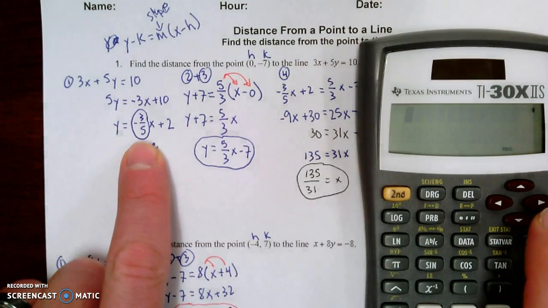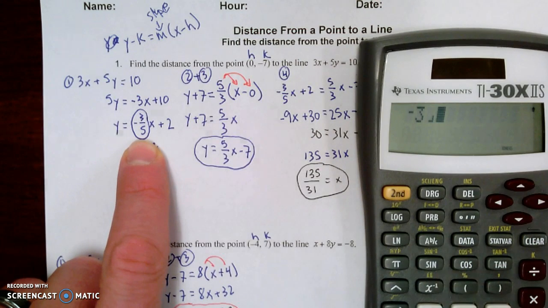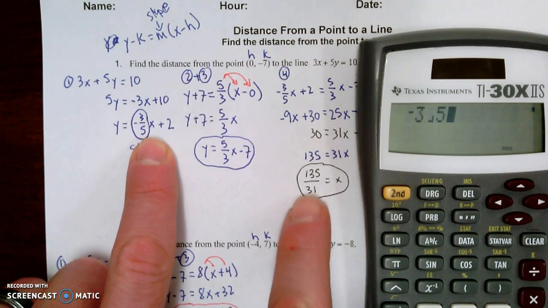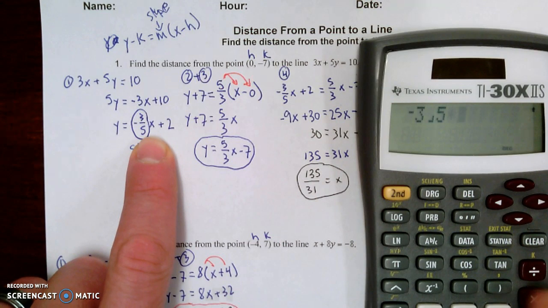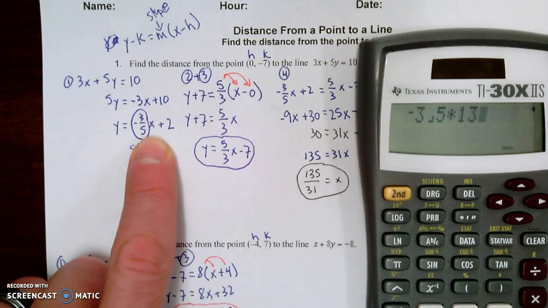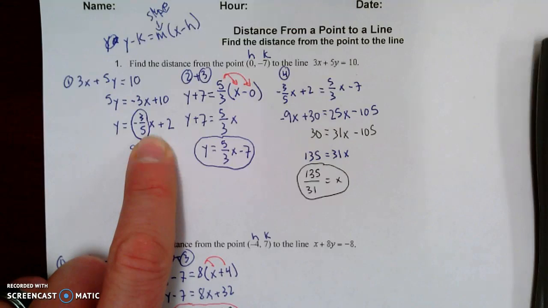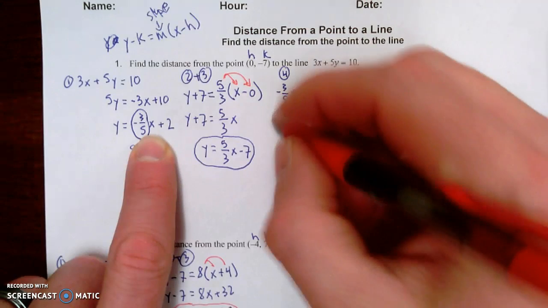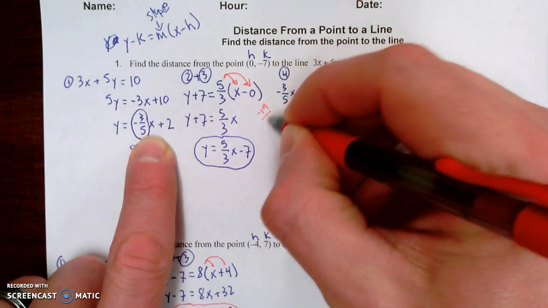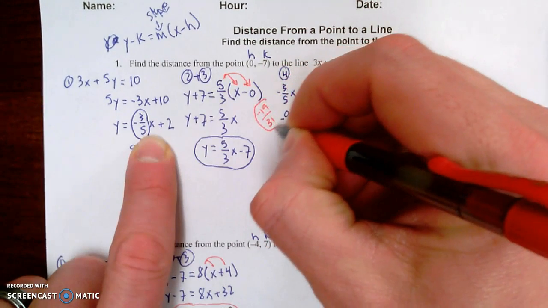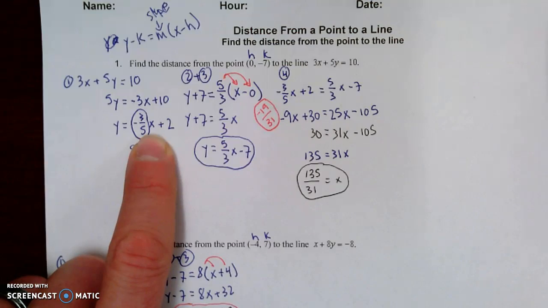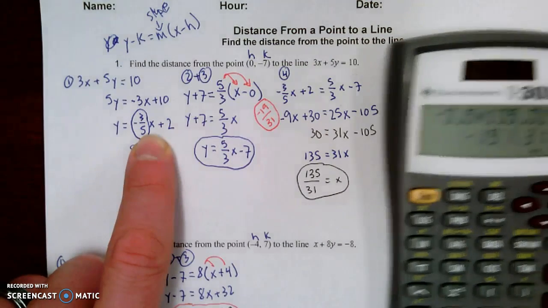So let's see. Negative 3/5, so that's negative 3 ABC 5 times x. There's our value for x. So times 135 ABC 31 plus 2 equals negative 19 over 31. So I'm going to write that down over here. I'm just going to make a little note. Negative 19 over 31. I'm going to dispense with showing all the work on that simply because we don't have a lot of space here.